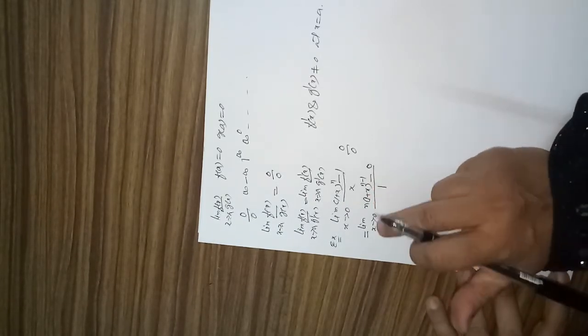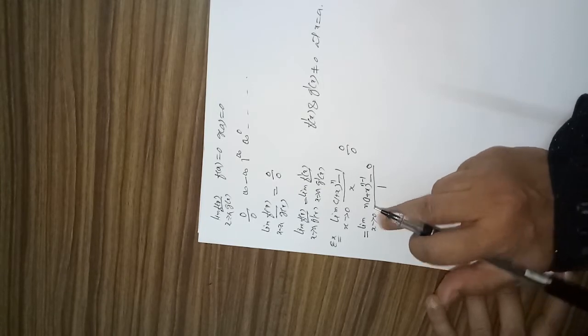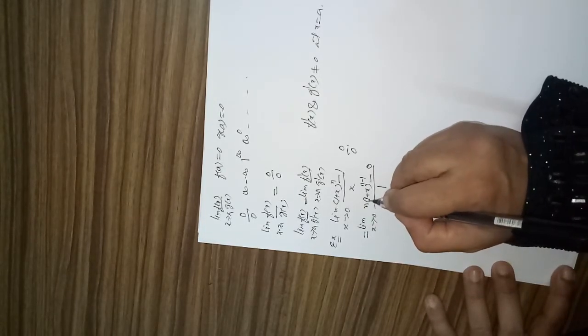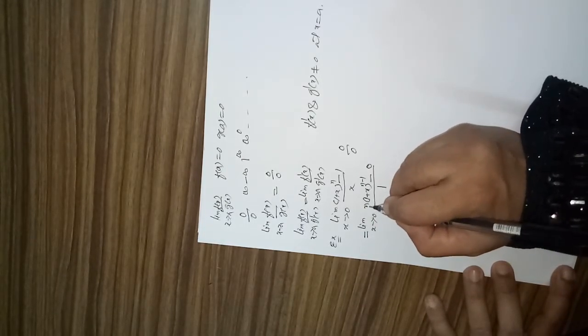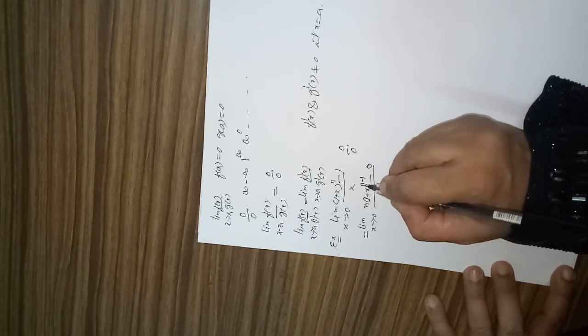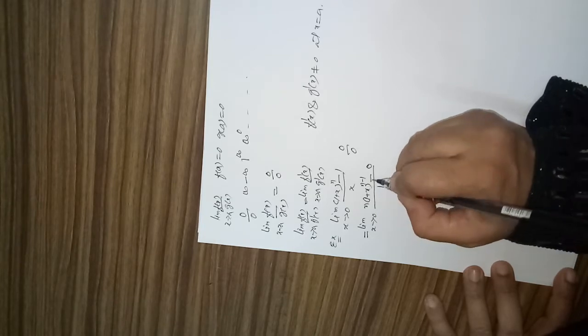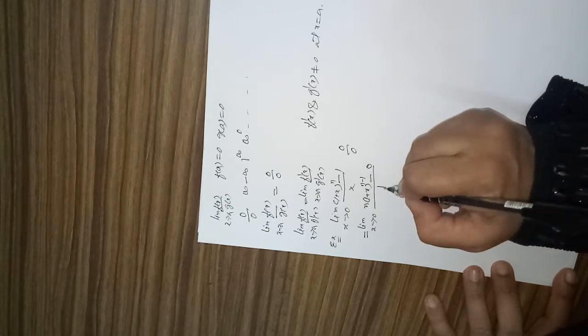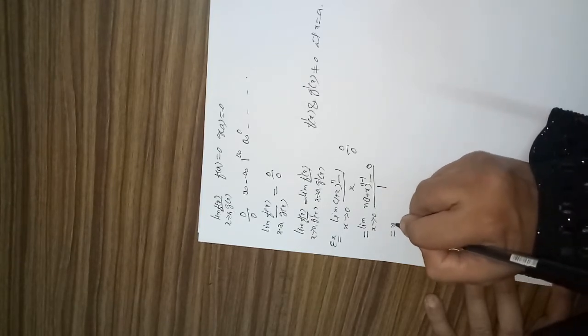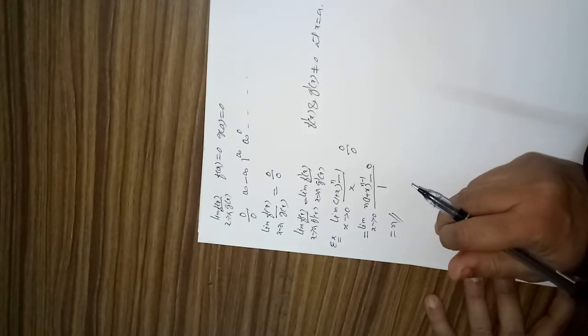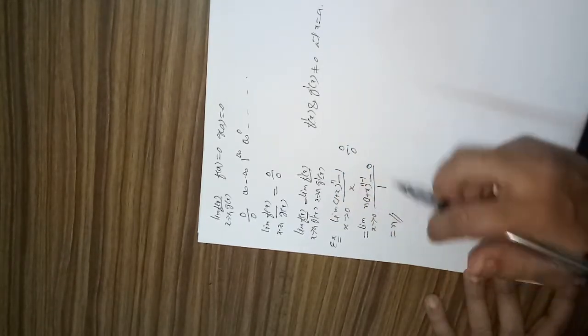Now in this part we will substitute x equal to 0. It will be n into (1 plus 0) raised to n minus 1, and 1 raised to n minus 1 is 1 only. So it is simply n minus 0, that means n only, divided by 1, which is n. So this is the limit of this function.